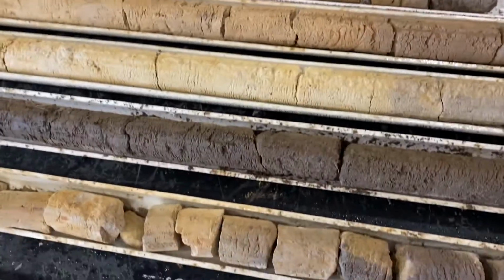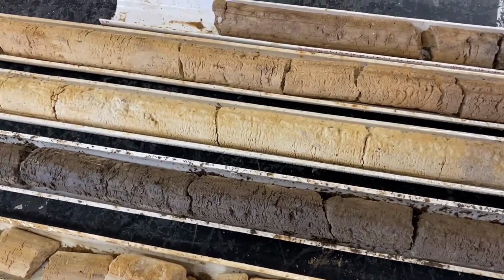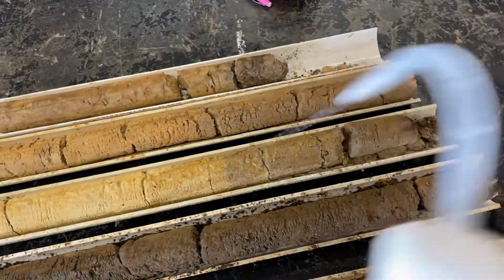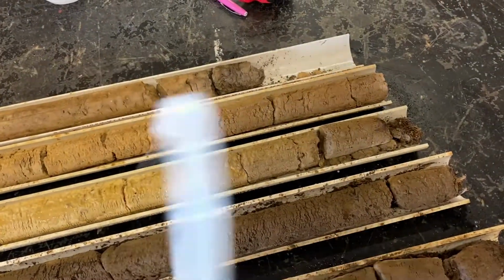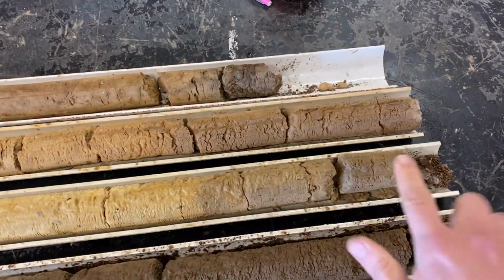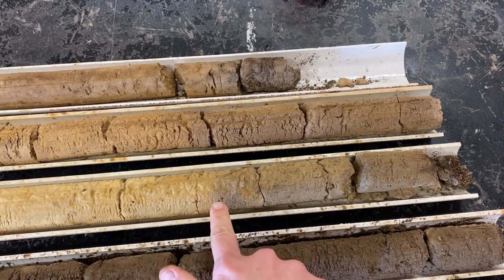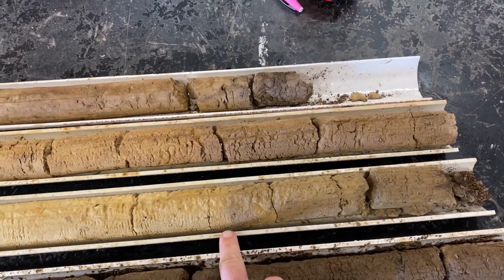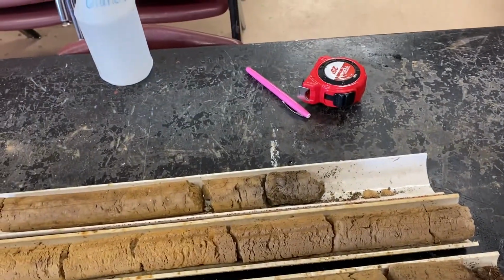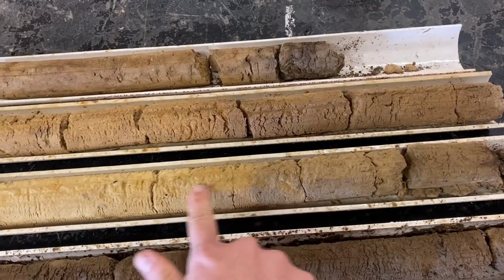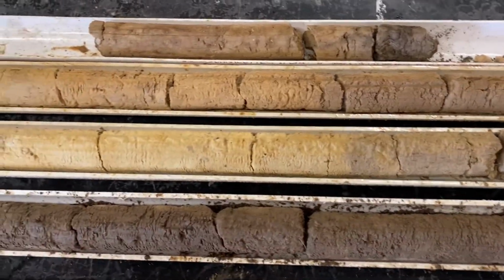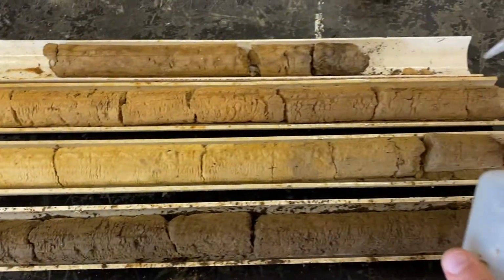The next one is also pretty easy to figure out. It's a really distinct change, right? Can everybody see that? Boom. Right here, we have a change from topsoil down to subsoil, here and below. And then I'll use this one for the one we're going to do in class today.